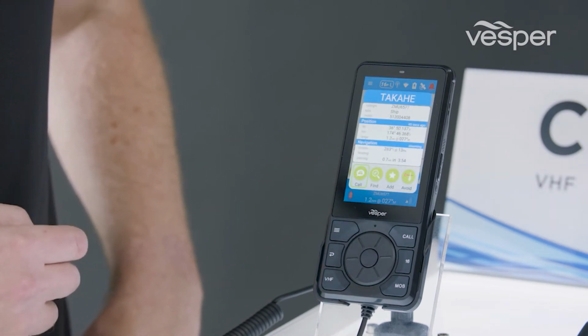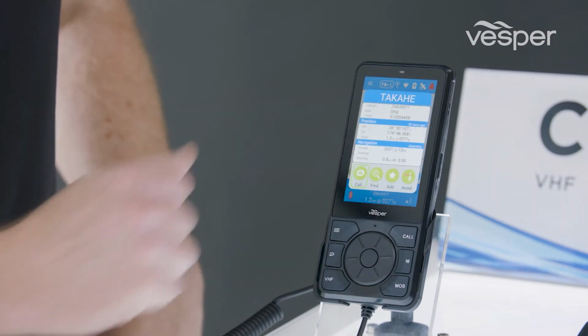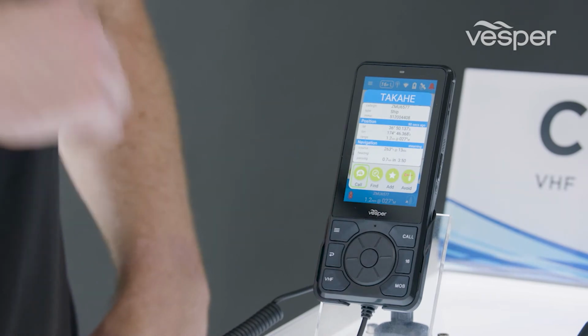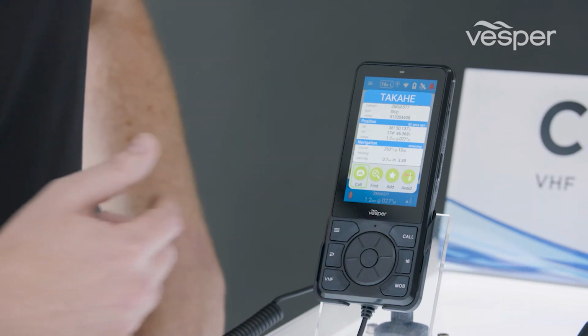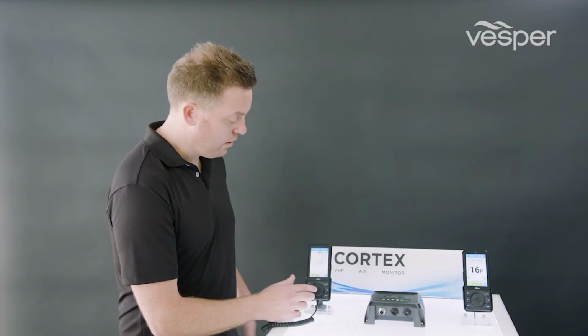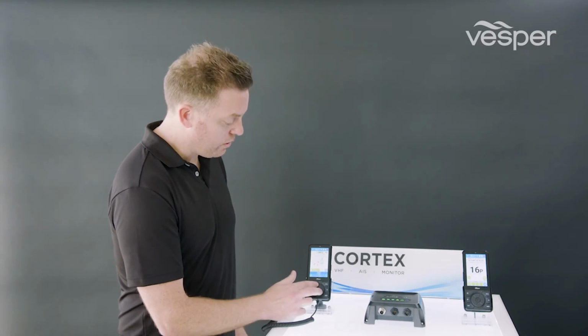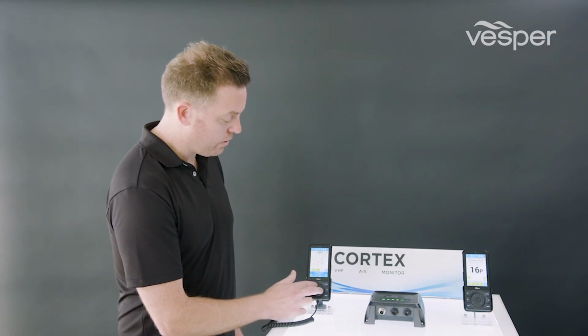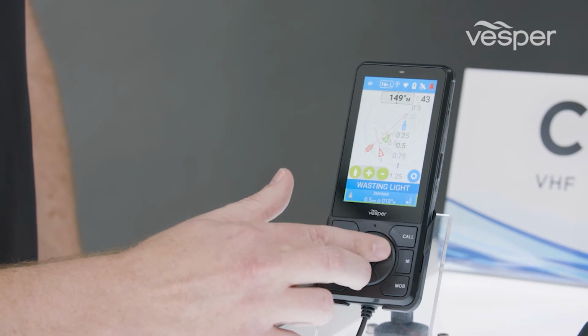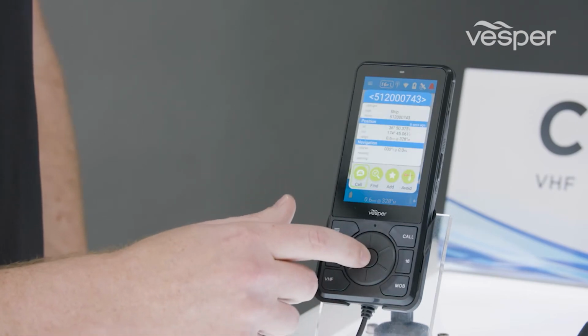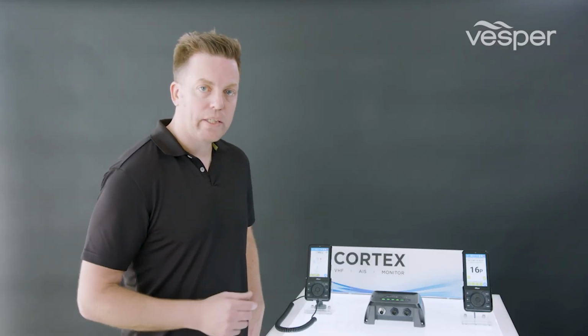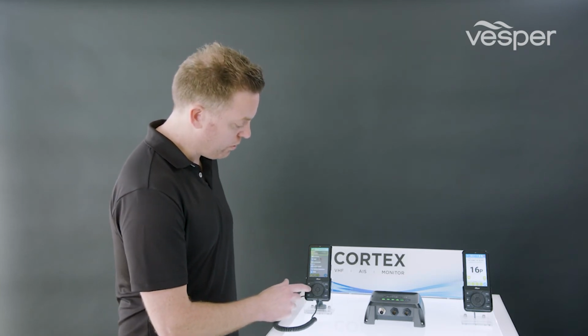Touch it again to bring up more details. Right here you can go to functionality like making a DSC call or figuring out how to avoid them. You can use the click wheel also to navigate through the targets on the plotter view. Simply rotate and select.